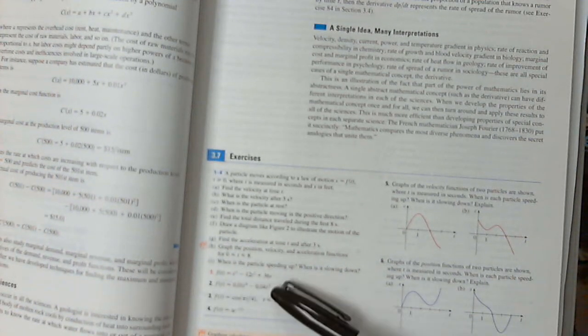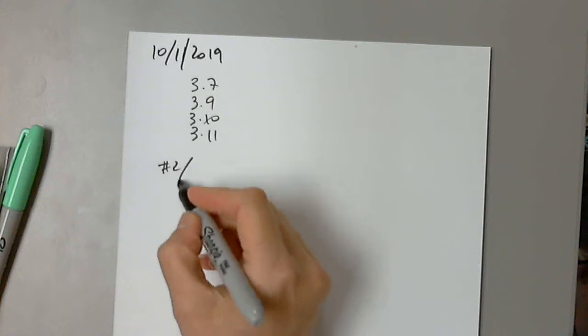Okay, ready? I would like to choose either 1 or 2. Let's do 2 so you can do 1 because it has the answers in the back. Is that okay? Okay, so let's do 2 on page 233.